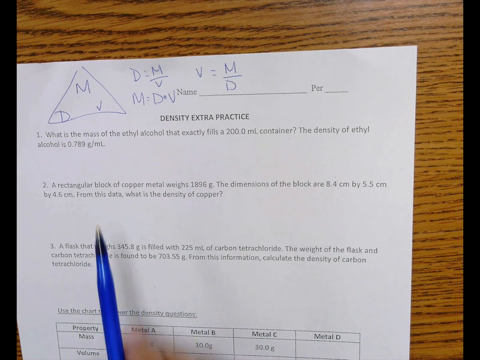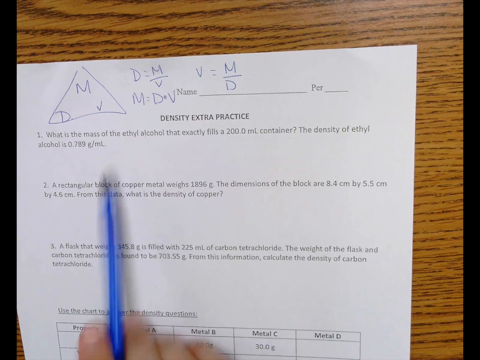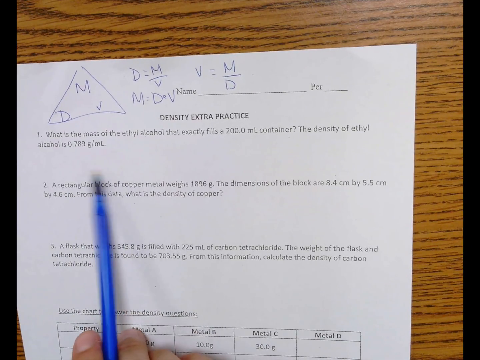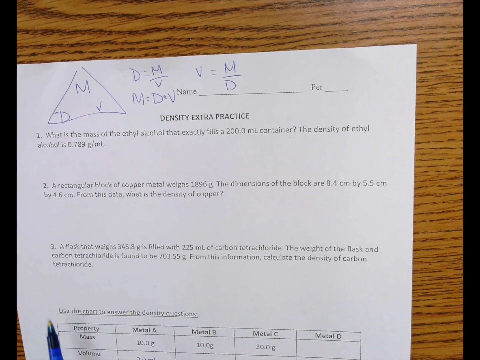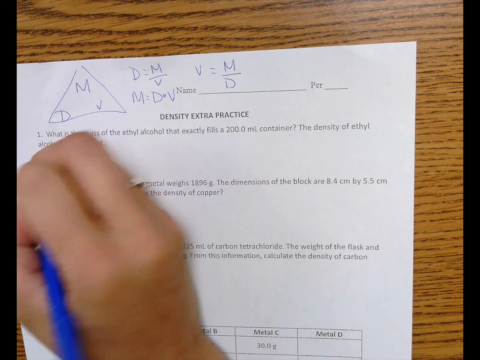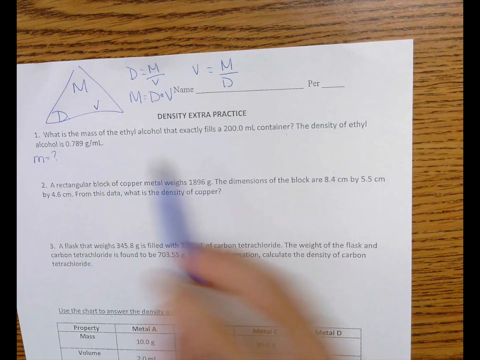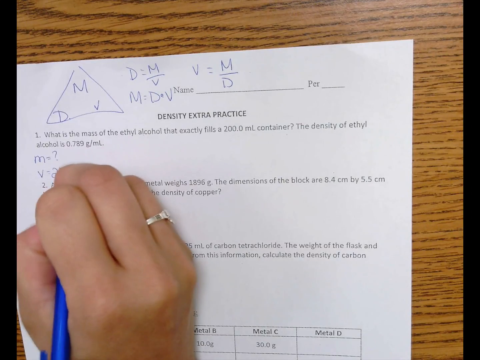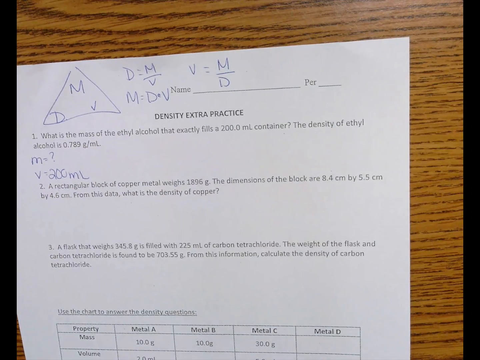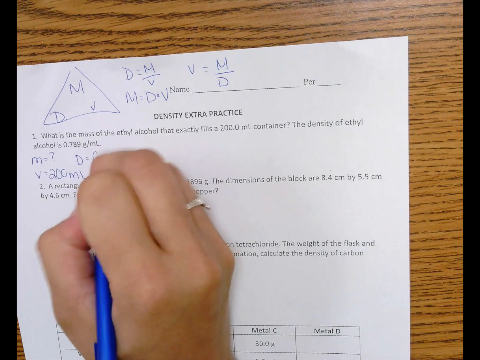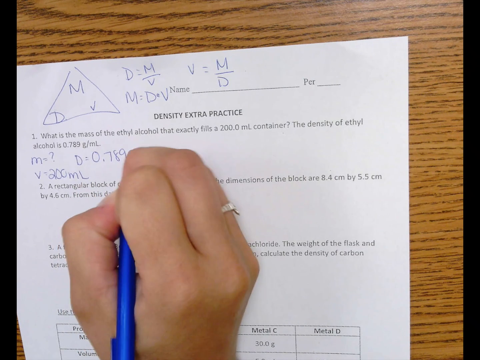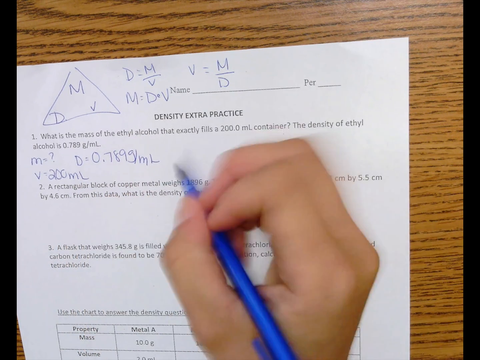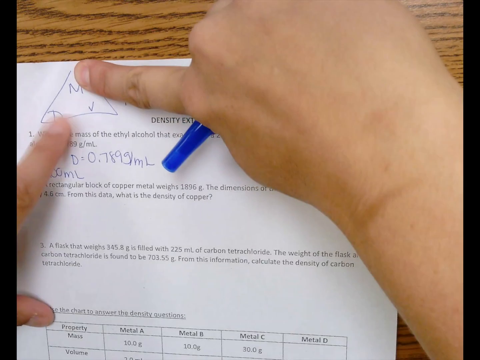All right, so the first one is pretty self-explanatory. This is a lot like the density intro worksheet that we did. But what is the mass of an ethyl alcohol that fills exactly a 200 milliliter container if the density of the alcohol is 0.789 grams per milliliter? So all we need to do is solve for mass. Mass is equal to density times volume.